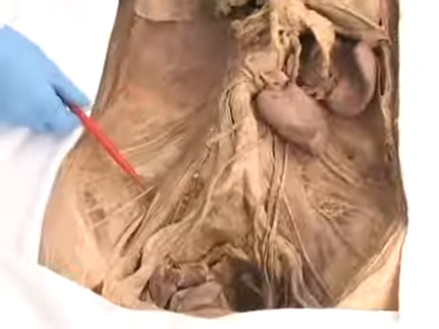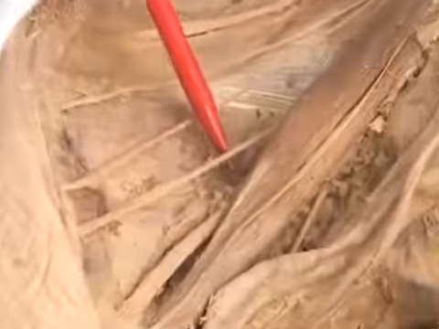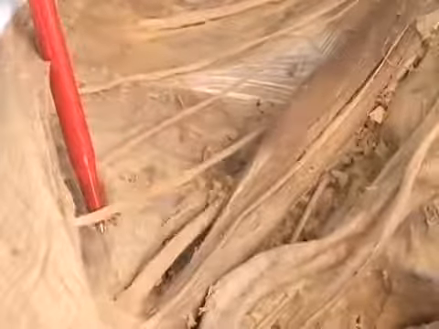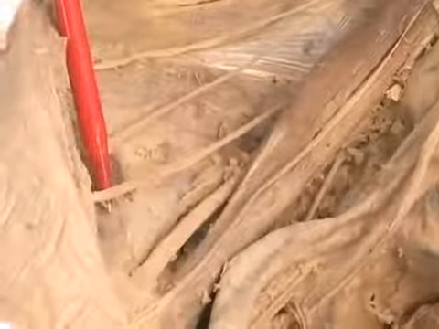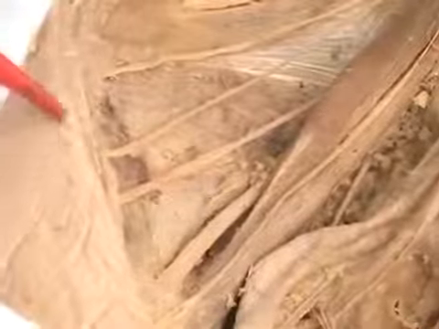This nerve over the iliacus muscle, coursing along the iliac fossa, is the lateral cutaneous nerve of the thigh. It receives contribution from L2, L3 spinal levels. Like its name suggests, it supplies skin over the lateral side of the thigh.